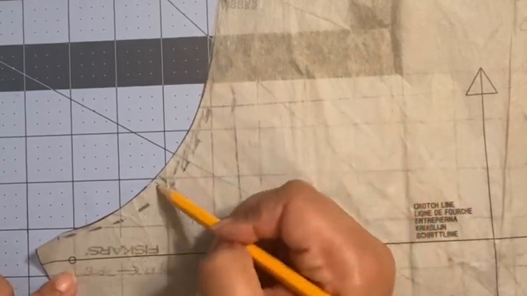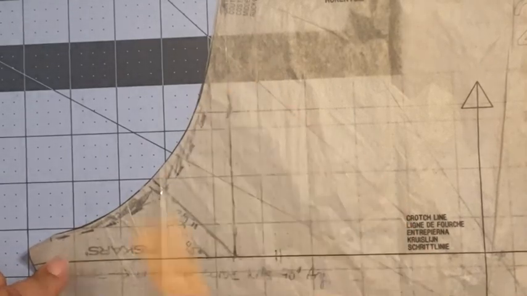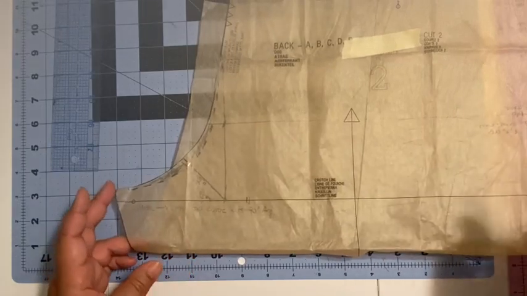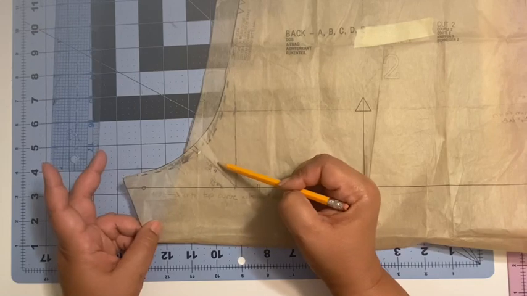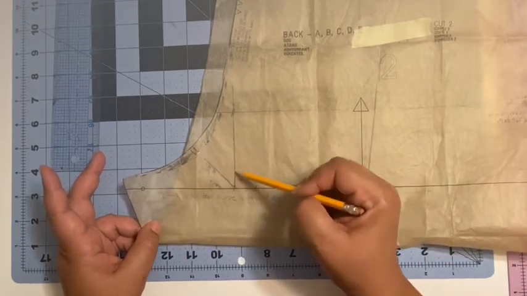All this is too much fabric. I'm scooping that out. Okay, you're repeating the process for the front. The only difference is that instead of 2 inches it is 1.5 inches. So the front is 1.5 inches, and you do it the exact same way.